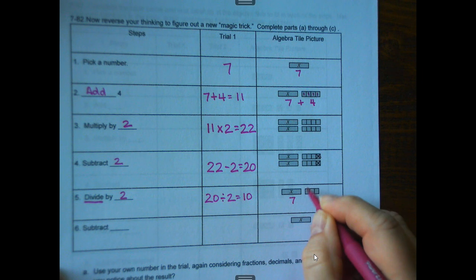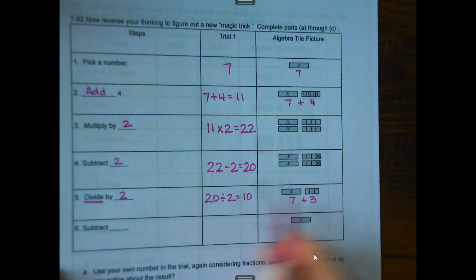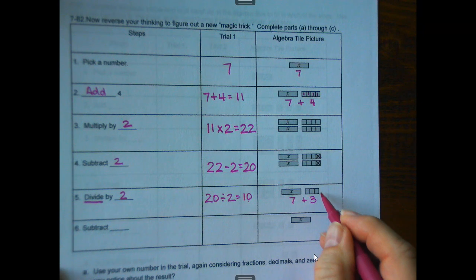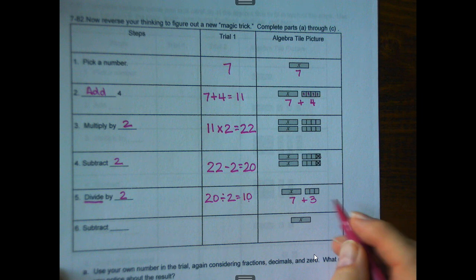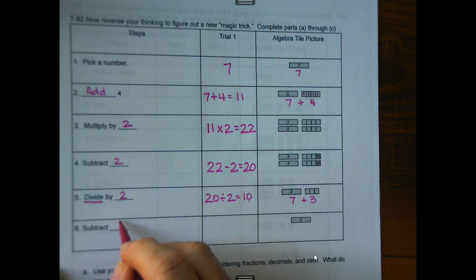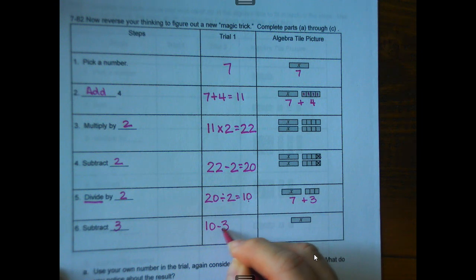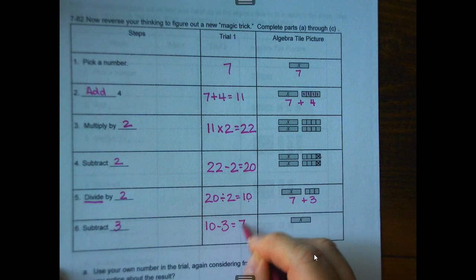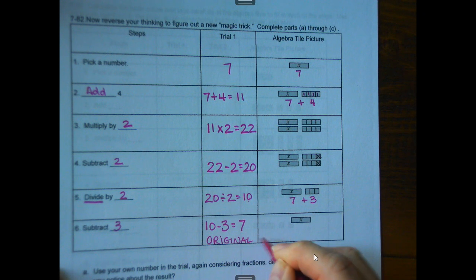And if I go back up here to reference what I was doing up above in step 2, x was 7, and now I only have 3 here. So this picture and this number go together. And now when I'm taking a look, it says subtract something, and it looks like I am missing these 3 unit cubes, or these 3 unit tiles. So I'm going to subtract 3, and I do 10, subtract 3, and I get 7, which is my original number.